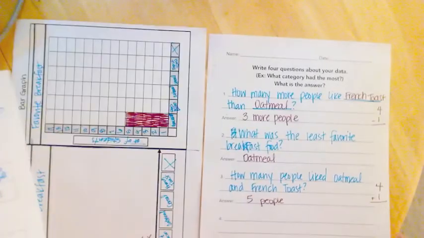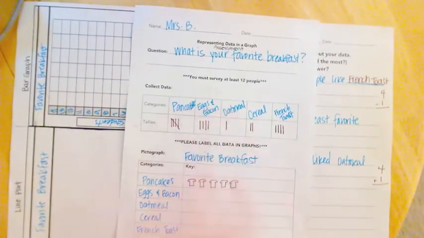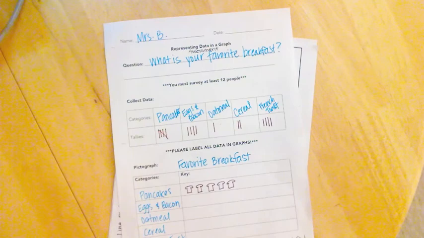You're already done. That is your math for today. So because we did this part yesterday, today is much easier because all you have to do is fill in the data and you're done.